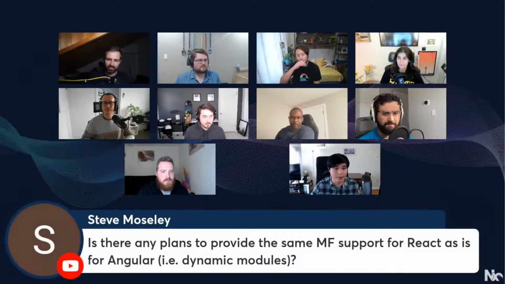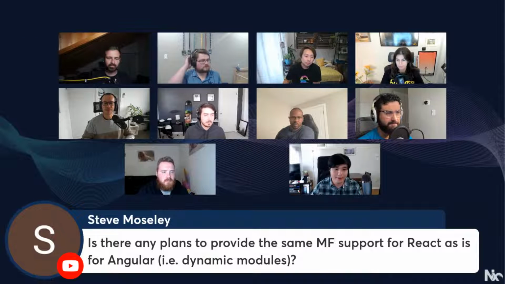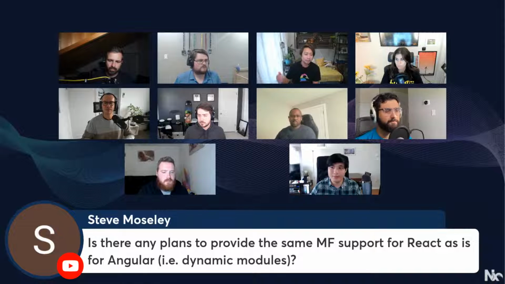But someone asked in the chat if all of the stuff that we're talking about for module federation also applies to React. Yes. That's what Nicholas is showing, and the stuff that Colin showed earlier is the same on React. The plugins have the same API, just underneath it's a little bit different.